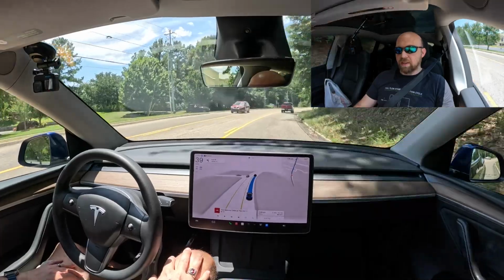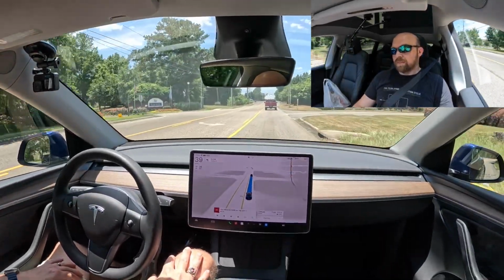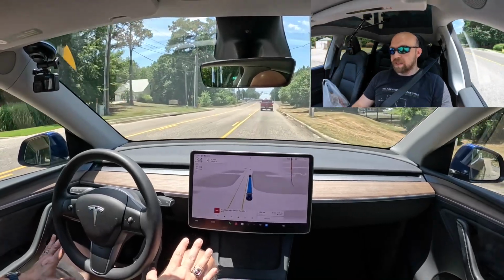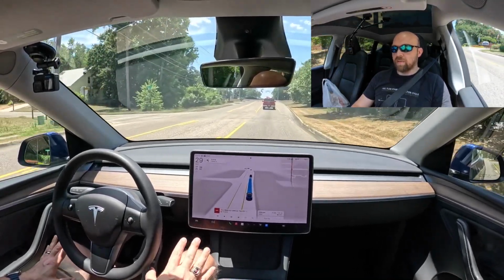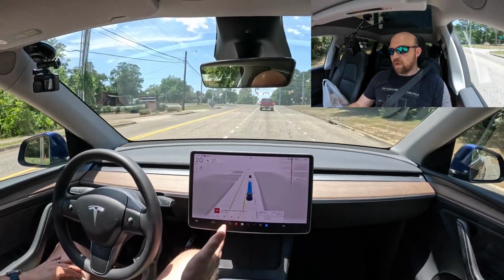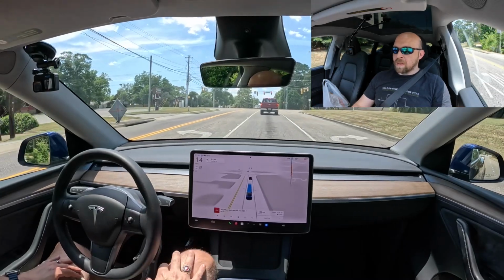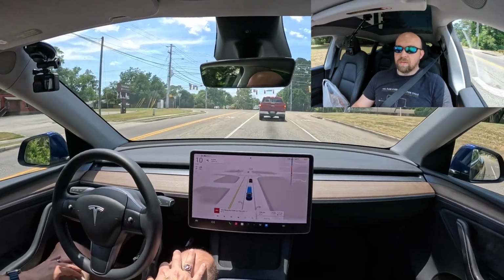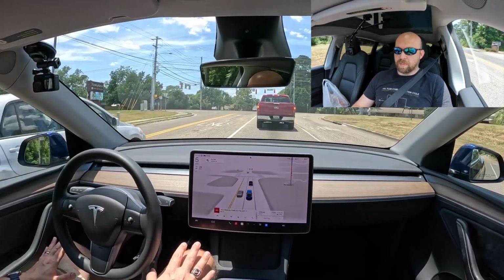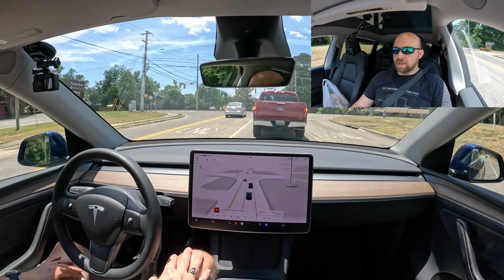If it's not doing anything dangerous or anything that I really don't want it to do, I just let it go and see what it's going to do. It's kind of part of training the system, and also if I were to take over every time it did something that I wouldn't necessarily do, even if it's not wrong, then I wouldn't really get to know how it would normally respond to things. So it handled that fine.